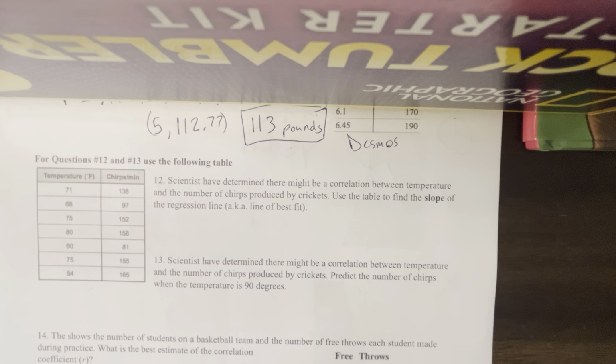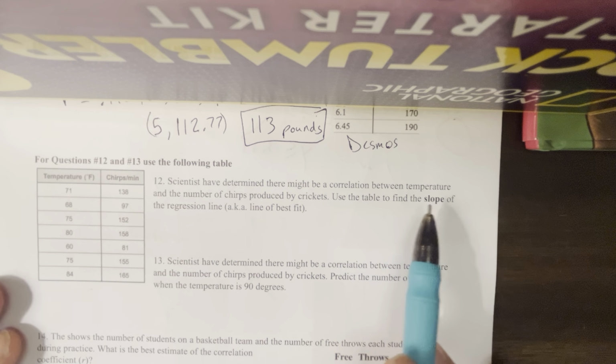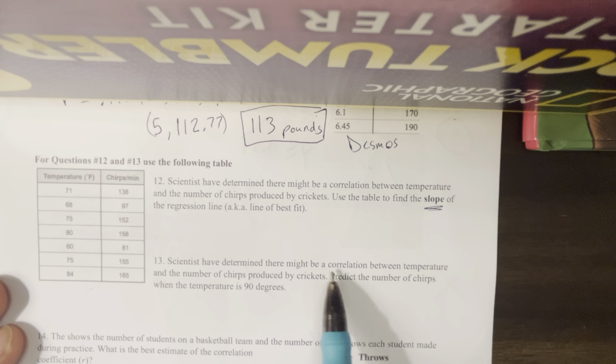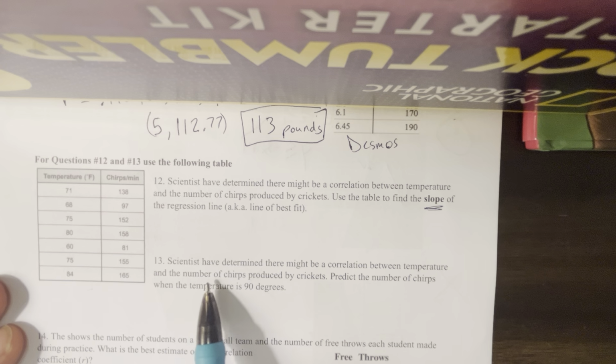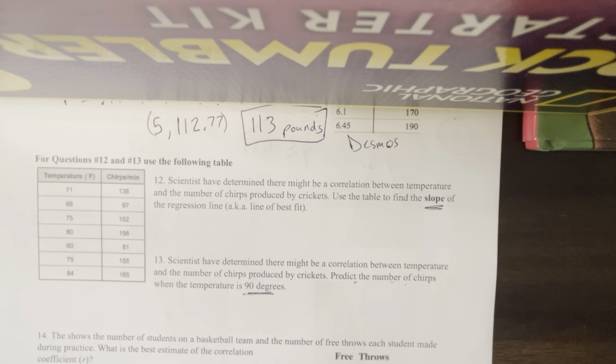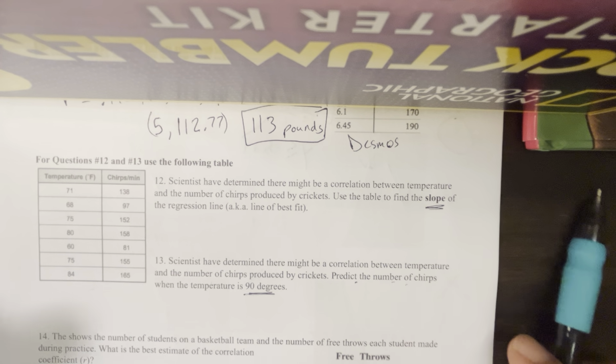All right, number 12 says scientists have determined there might be a correlation between the temperature and the number of chirps produced by crickets. Use a table to find the slope of the regression line. And then, scientists have determined there might be a correlation between the temperature and the number of chirps produced by crickets. Predict the number of chirps when the temperature is 90 degrees. And so these both go with this table right here. And so again, I'm going to go into my Desmos and put in this table, and then we'll find these things right here.